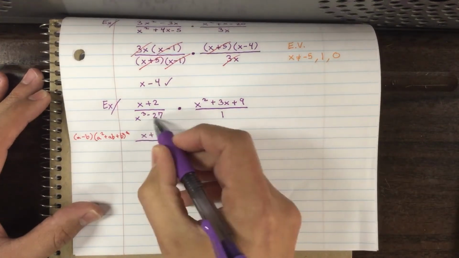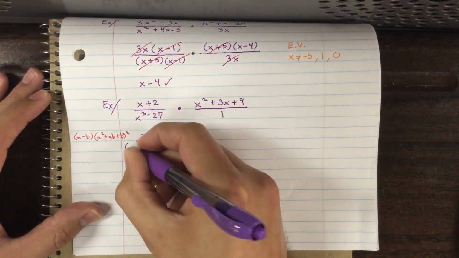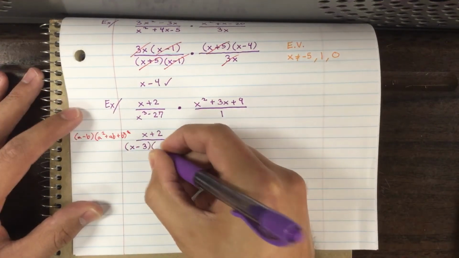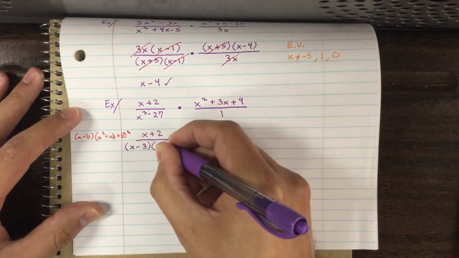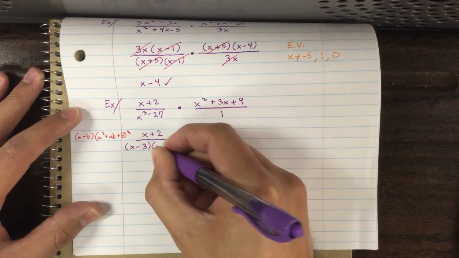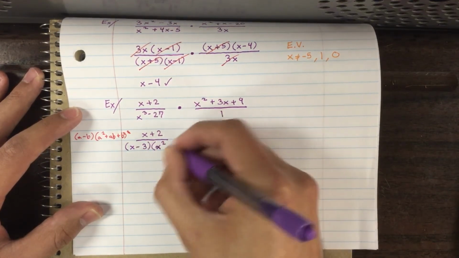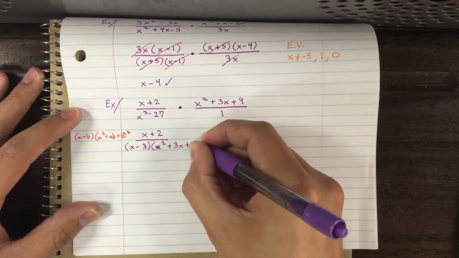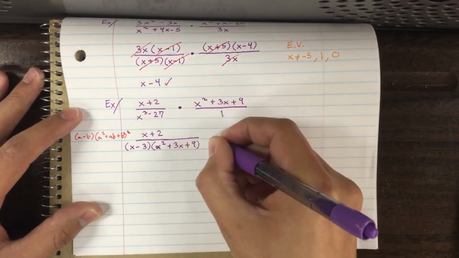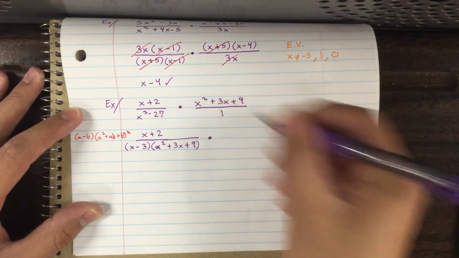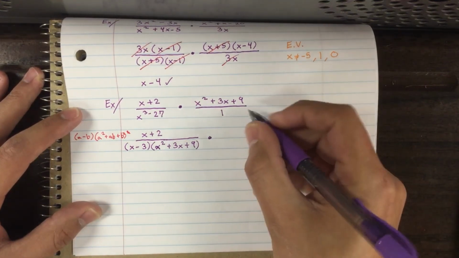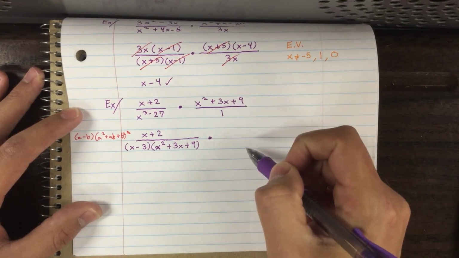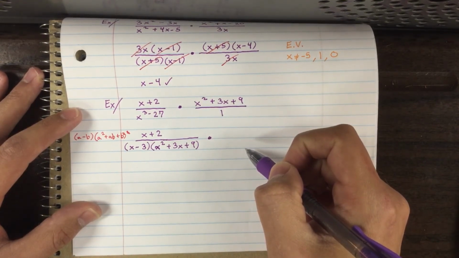So the cube root of our two terms here would just be x minus 3. And then we would have a squared. I'm sorry, not a squared, x squared. x squared plus 3x plus 9. Okay? Multiplied by this side, which in this case, x squared plus 3x plus 9, you can't factor that.